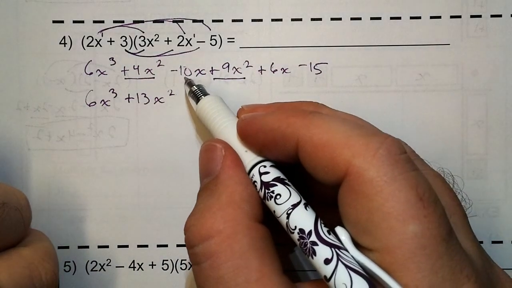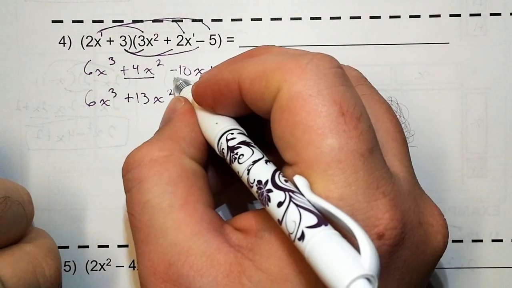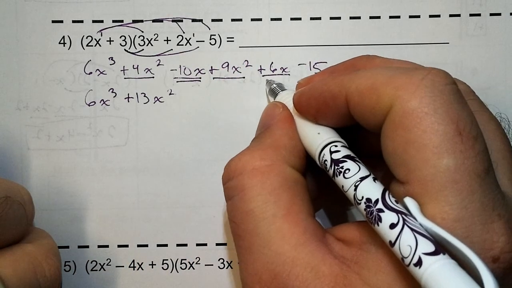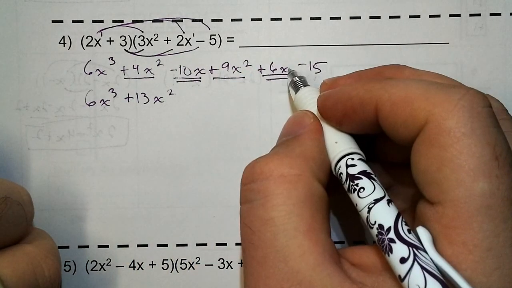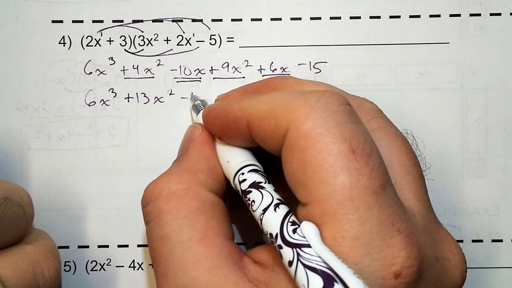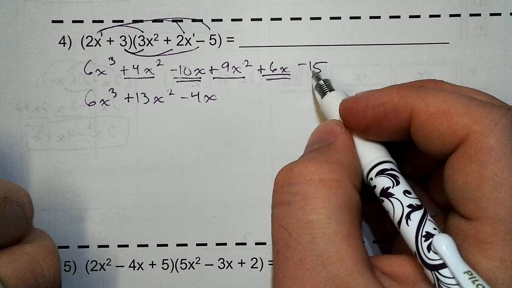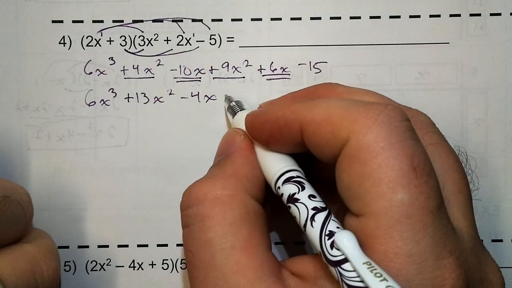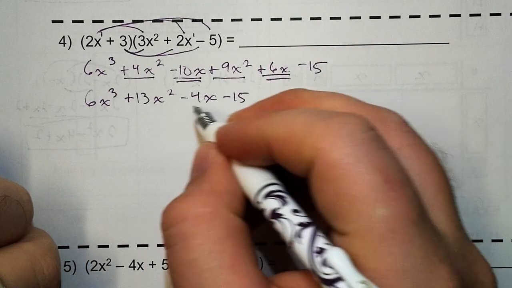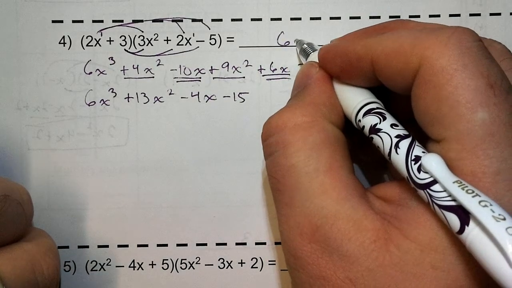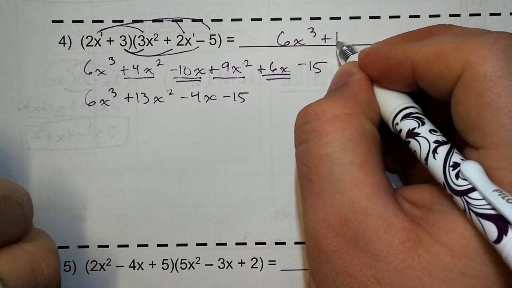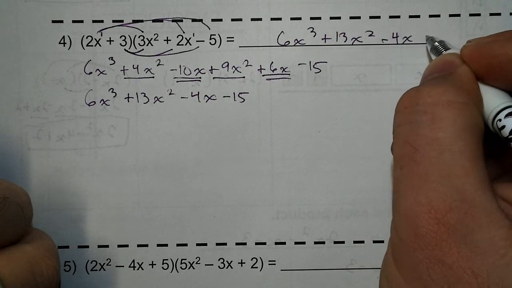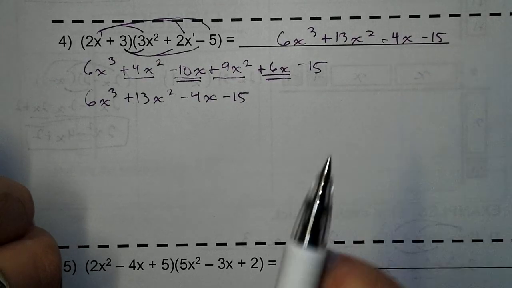Let's check our x's. I've got a minus 10x right here, and I've got a plus 6x. So negative 10 plus 6 will give me negative 4, so negative 4x. And then minus 15, there's no other regular numbers left, so just minus 15. So this is our final answer. 6x to the third plus 13x squared minus 4x minus 15.